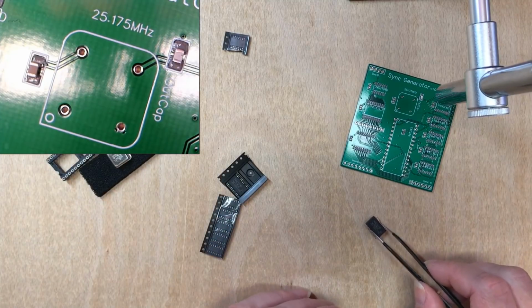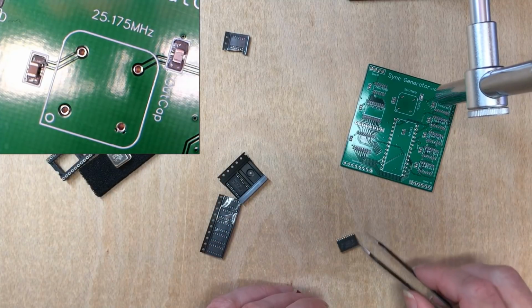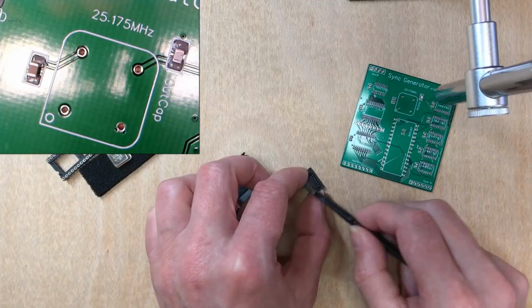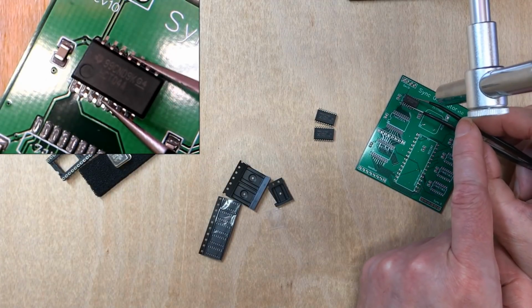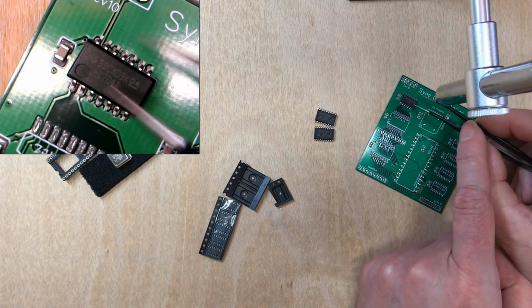Compared to many of the recent PCBs, the component count on this one is quite low. This is that same thing we hit the other day, where the footprint is not perfect.